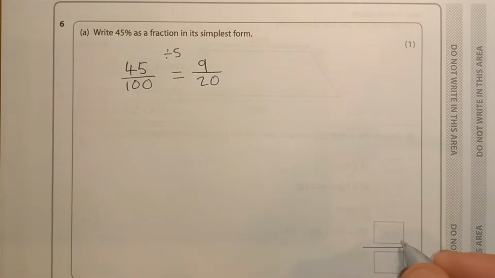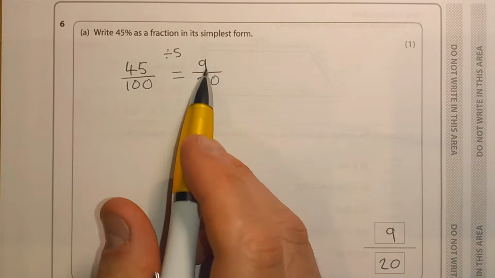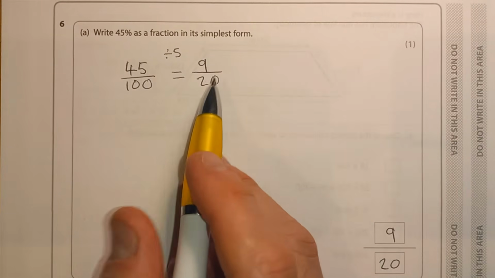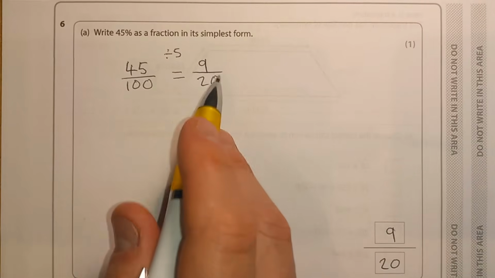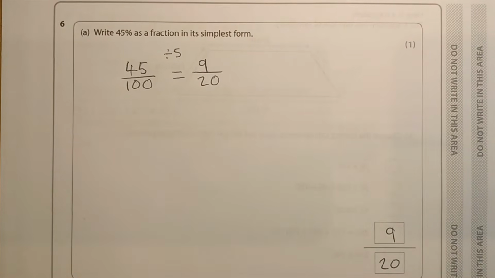Okay, so I can just write that in here. If you wanted to, you could check. Well, they're not both even, so 2 won't go into it. 3 goes into 9, but it doesn't go into 20. So you can try, but this is as simplified as it will go.